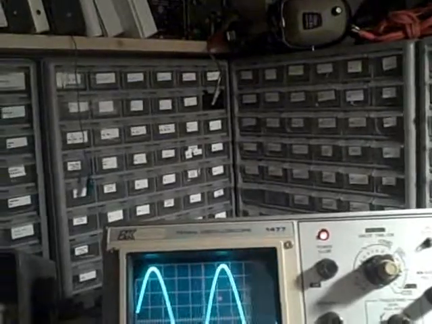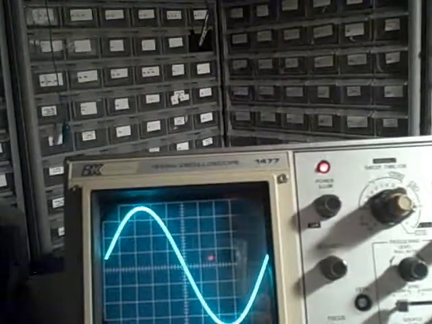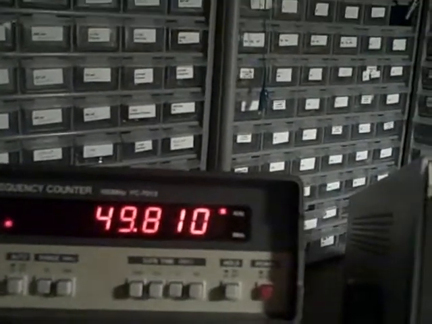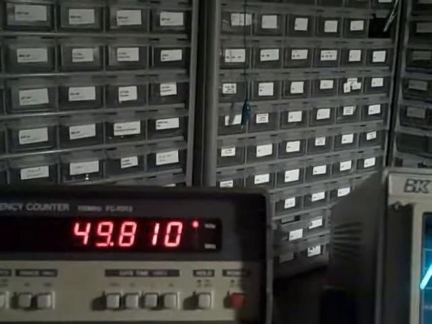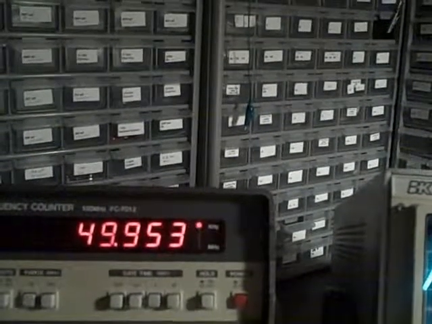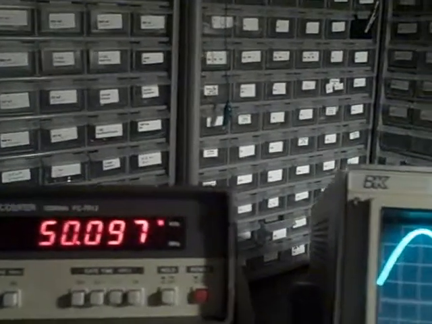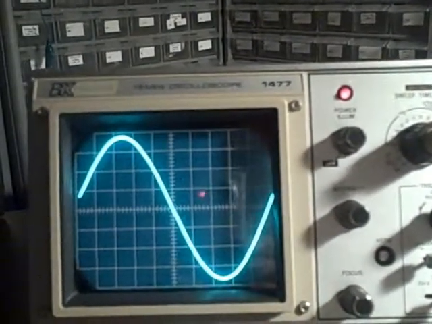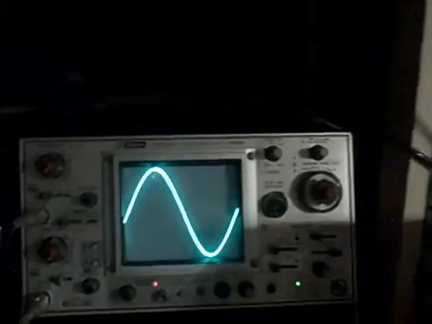Adjust our generator. 2 microseconds per division, 10 divisions, 20 microseconds. That'd be 50 kilohertz, and I'm running 49.8. We can touch that up a bit. Alright, there's 50. Didn't make any change really to the screen, and it matches our reference.